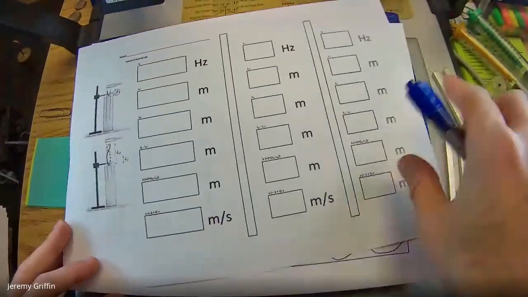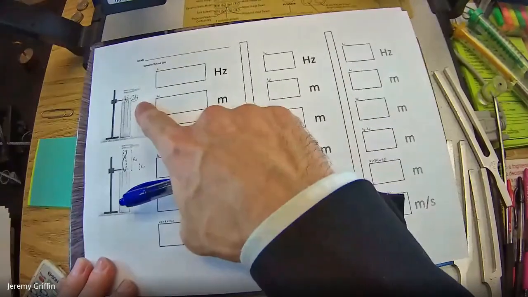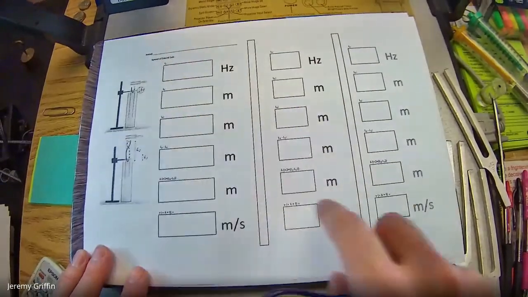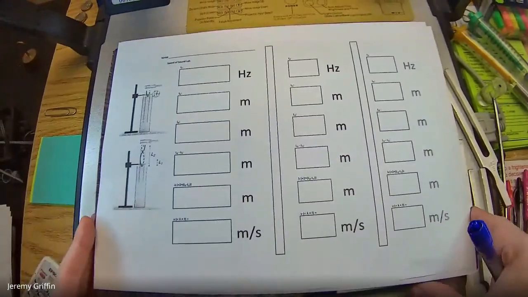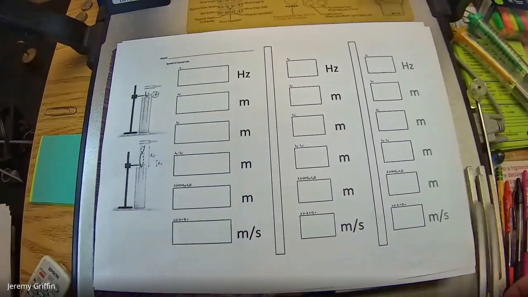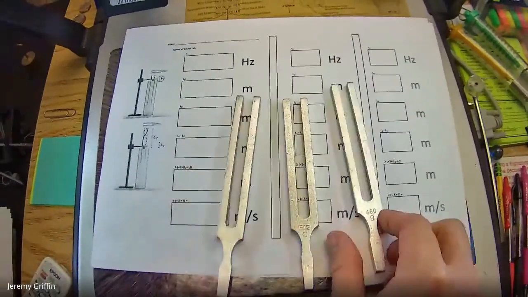Okay. Now here's the setup. Right, so the goal is to find the speed of sound. We're going to calculate the speed of sound in class today, and we're going to do that with just tuning forks and PVC pipe and a meter stick.